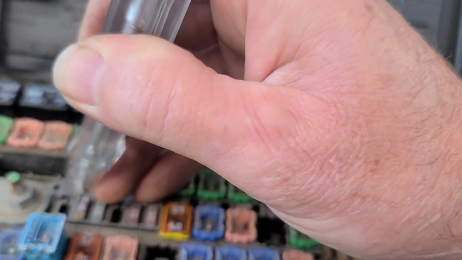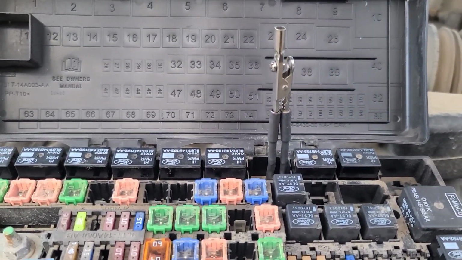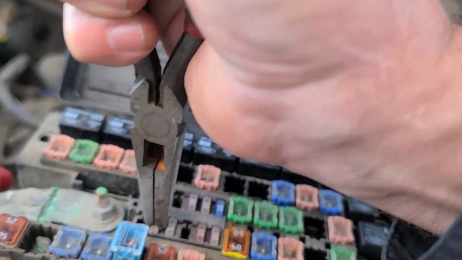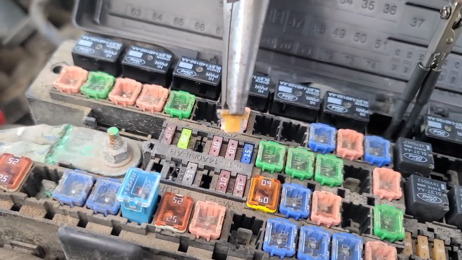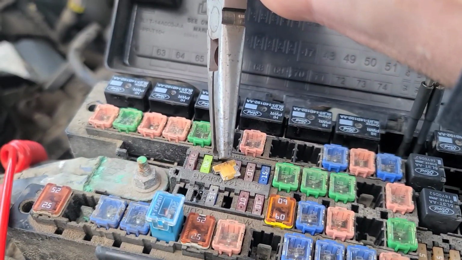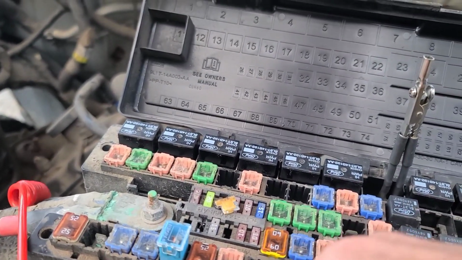To make sure my test light works, this fuse is in poor shape. Wow. That's an edge fuse, and it's all green and corroded. You can see that terminal.